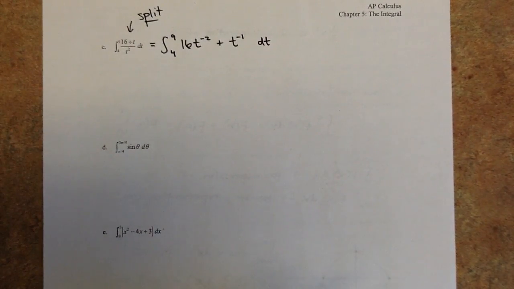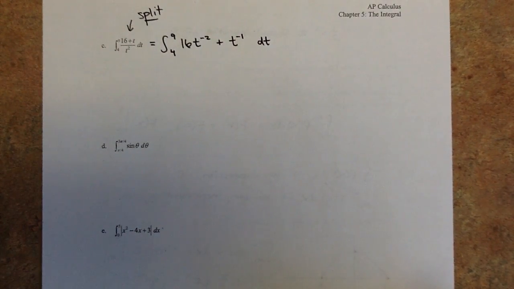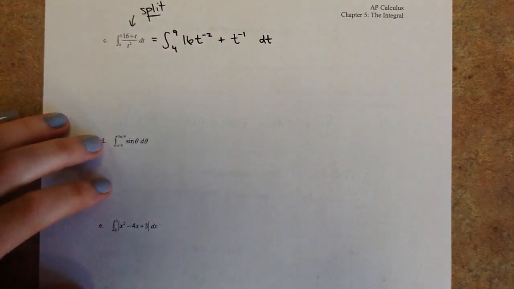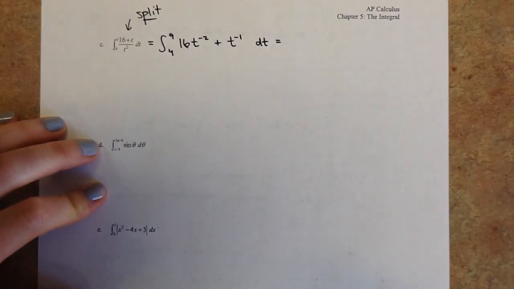And of course I am fully prepared to say this over and over again because every class I've had so far forgets how to do that every time. And it's easier than you'd think. So just split it up. And then we end up with these two separate pieces, and we can just use a power rule on these two separate pieces. Okay, so we start by taking the antiderivative.